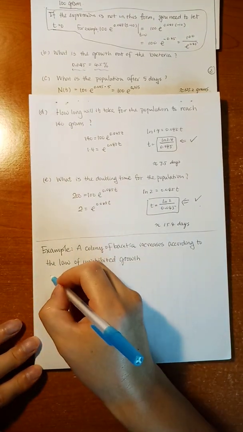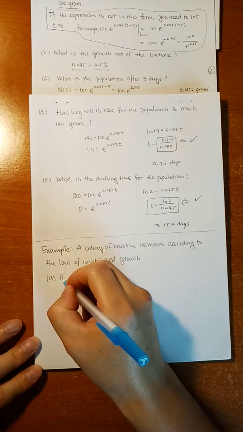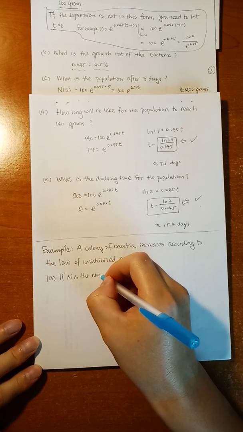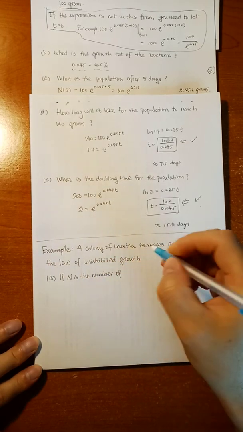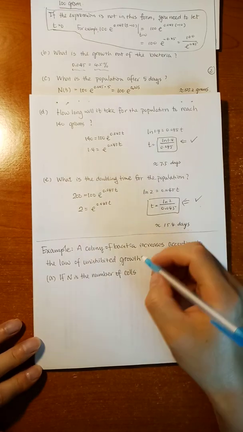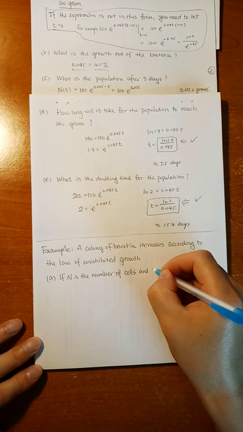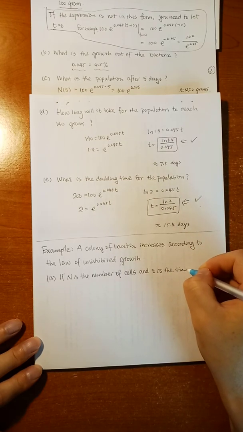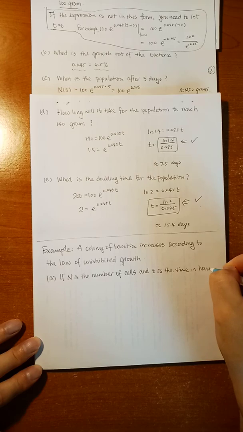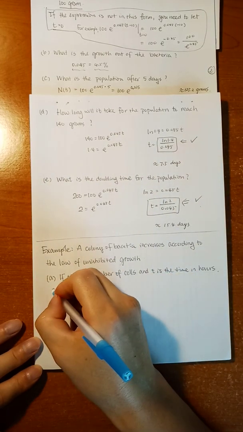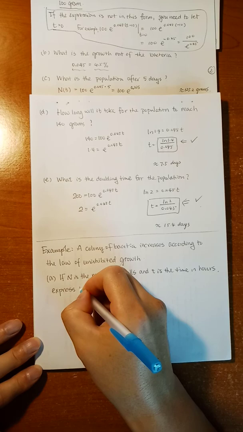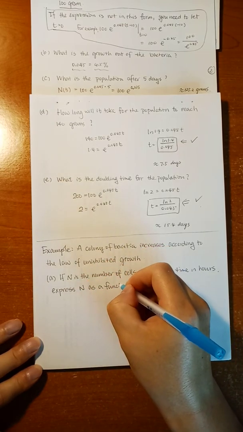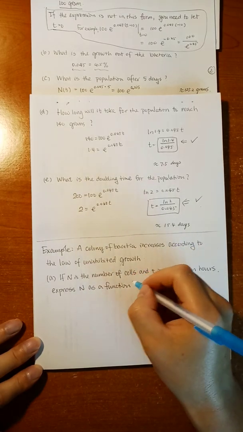A, if n is the number of cells and t is the time in hours, express n as a function of t.